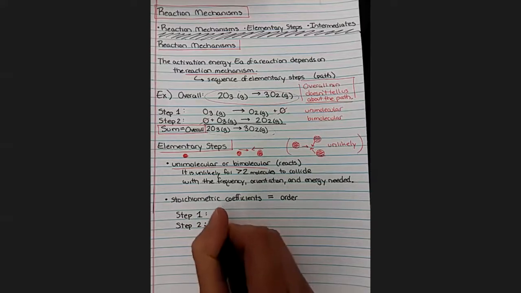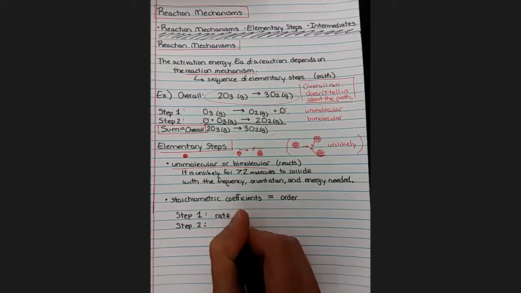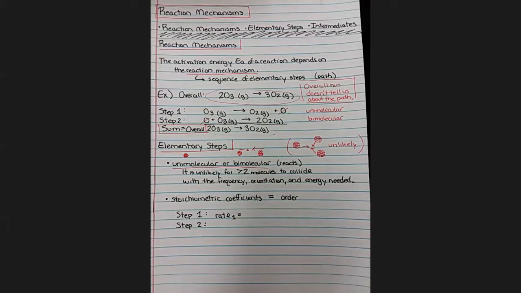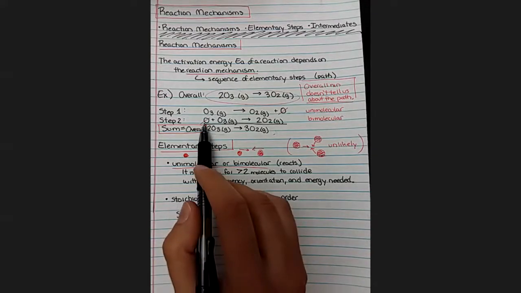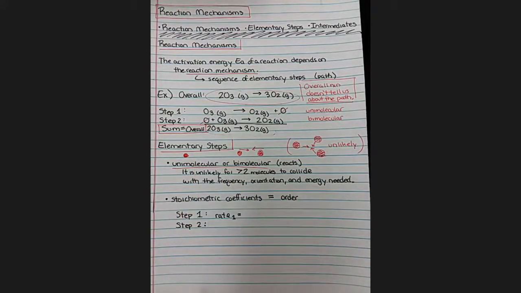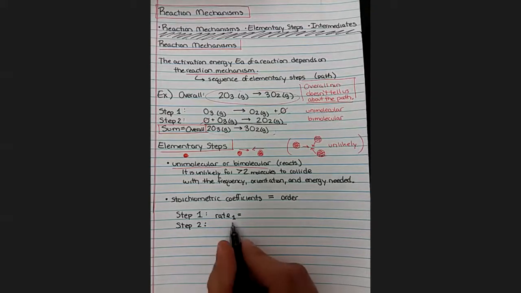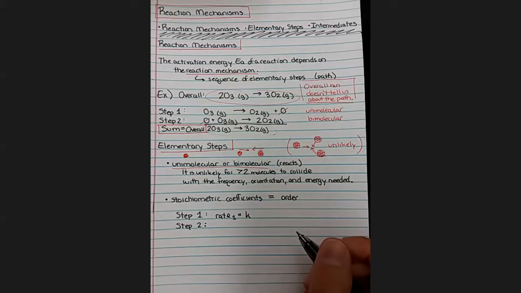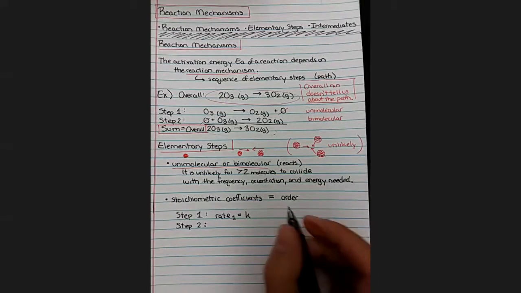So writing the rate laws for the steps is super easy because we don't have to do an entire method of initial rates problem to find the order or plot the concentration versus time in 3 different ways. All we have to do is take the stoichiometric numbers and plug them into the rate law. So for step 1, we'll call this rate 1. We have a K constant, but there's going to be a K constant for every step in the mechanism.